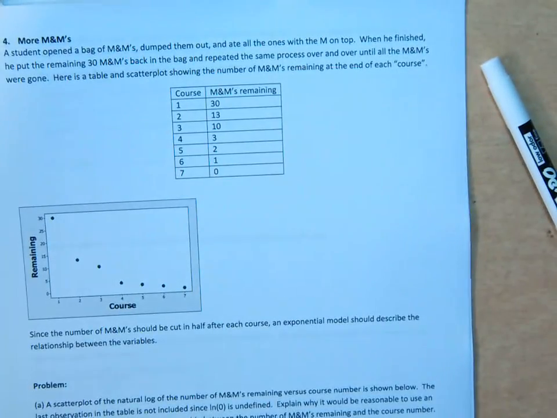So we are looking at a student who opened a bag of M&Ms and ate all the ones with the M on the top, and then put the remaining 30 back in the bag and repeated that over and over again. We don't know how many were in the original bag, and those are course numbers, as in feedings on the M&Ms. Course number 1, 2, 3, etc.